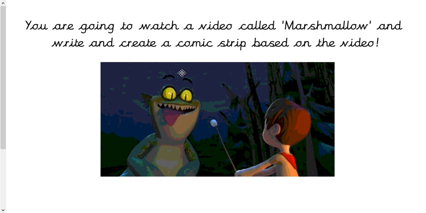So as I said, you're writing a comic book strip. It's going to be based on a short film called Marshmallows. It's quite a short video, I think it's 2 minutes, and you're going to create your comic strip based on what happens in the video.